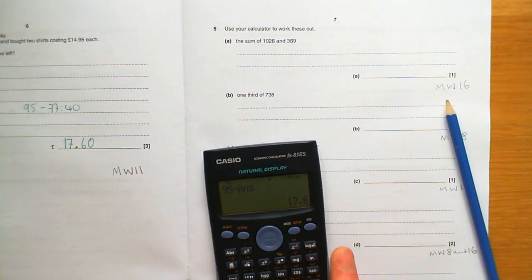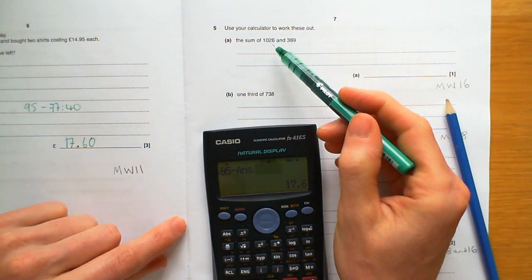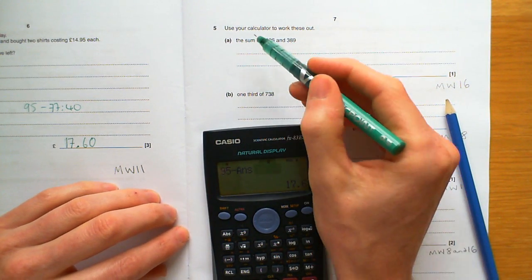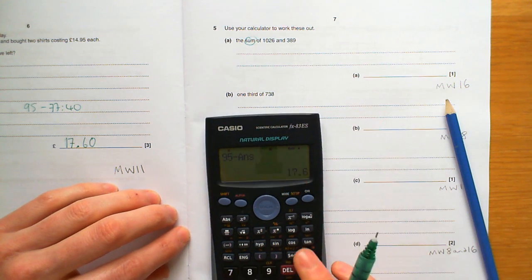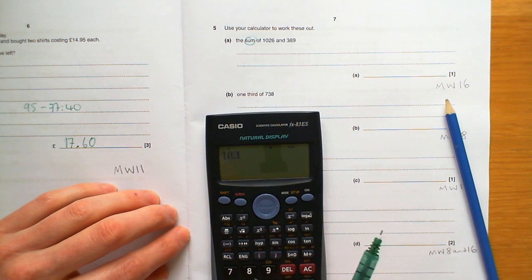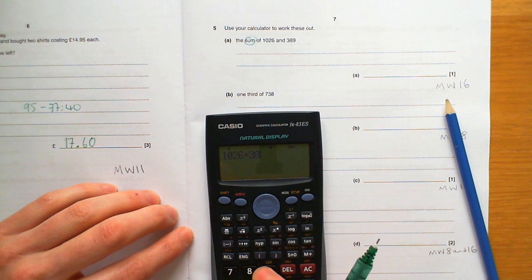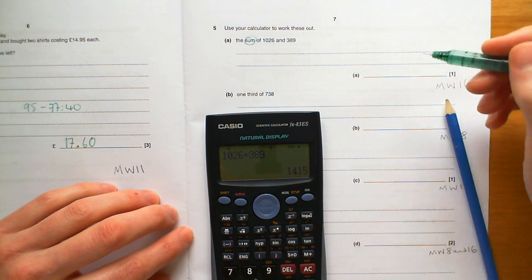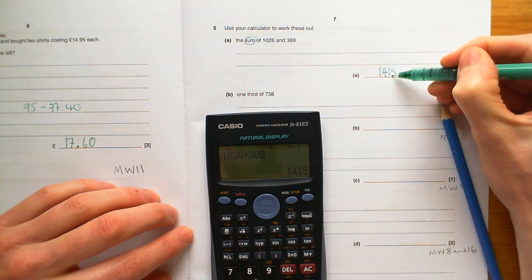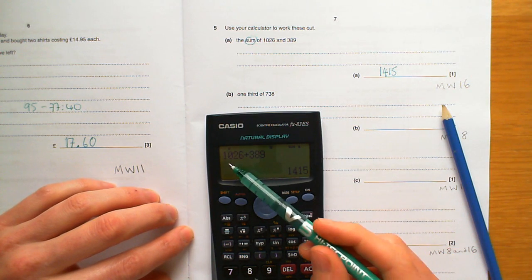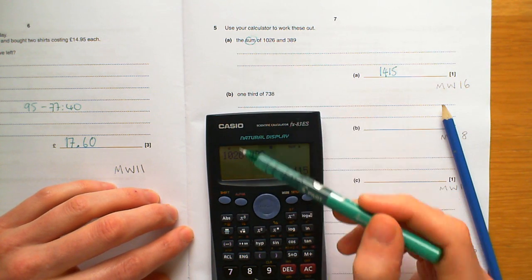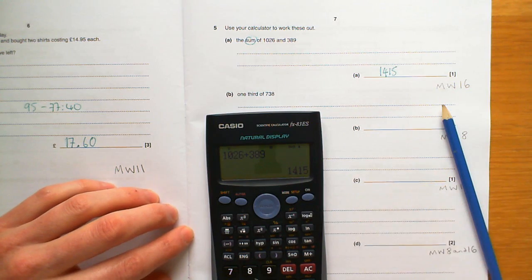Use your calculator to work out these. The sum of 1026 and 389. Sum means the combined total, add them up. Very simple. 1026 plus 389 equals 1415. For a check, I always go back and just check that this number is the same as that one and this one same as that one.